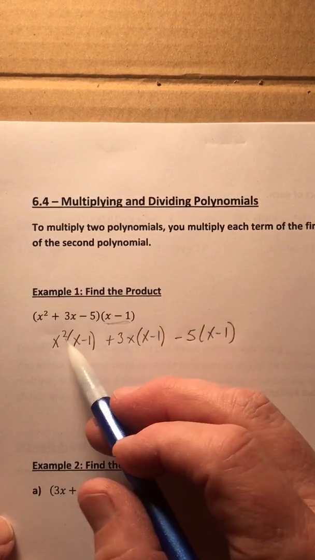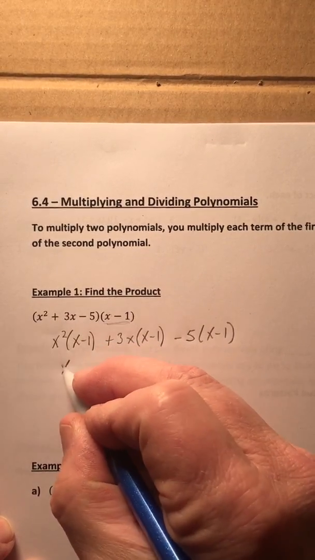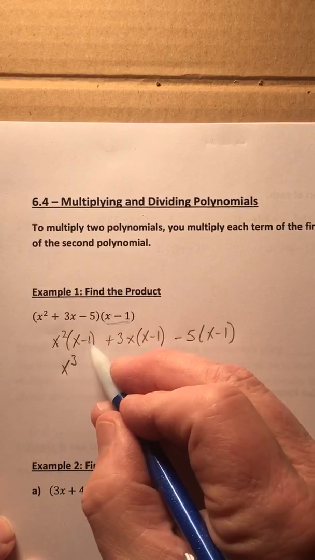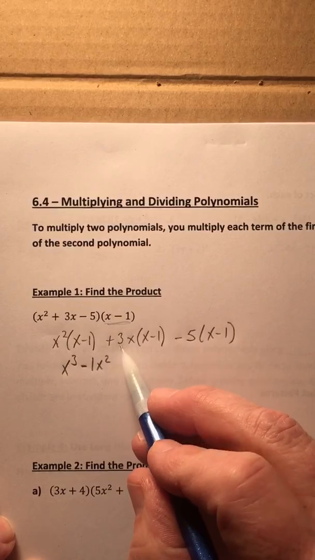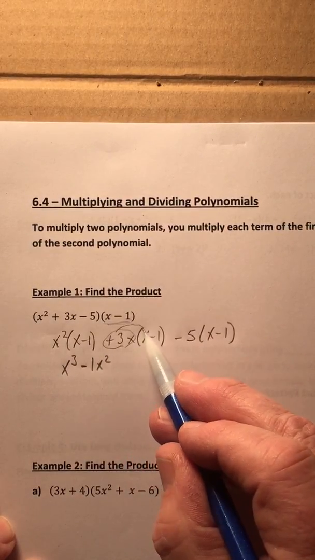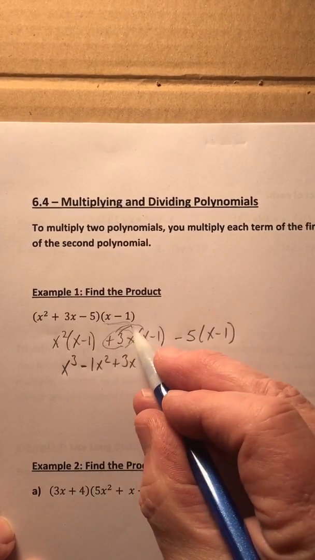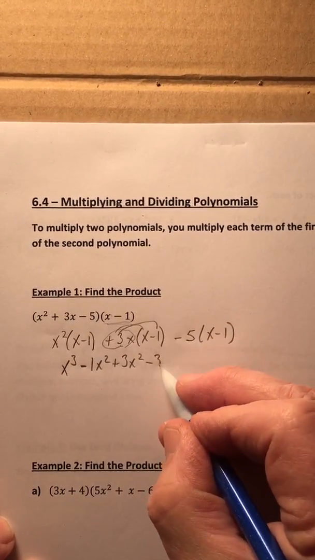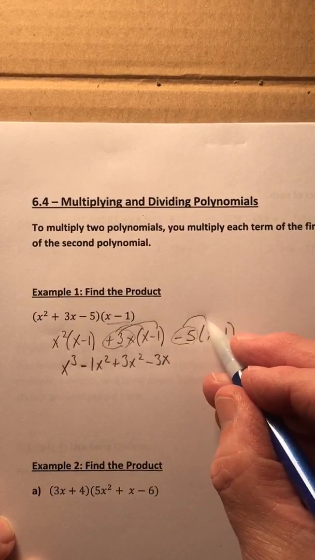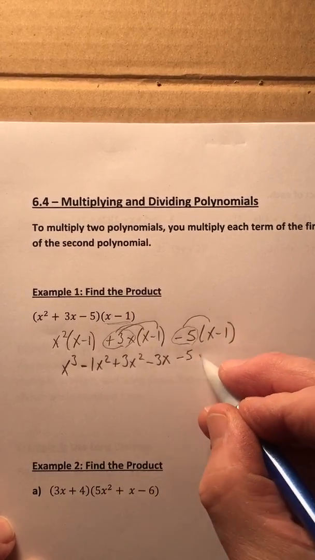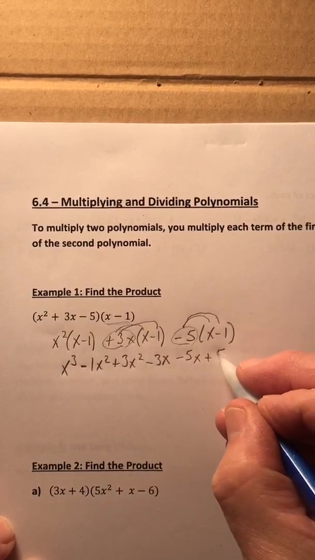Now I'm going to distribute again. So I got x squared times x gives me x cubed. X squared times negative 1 gives me negative 1x squared. Now the positive 3x times x gives me a positive 3x squared. Positive 3x times a negative 1 gives me a negative 3x. Then I'm going to do the same thing with my negative 5 here. Negative 5 times x, negative 5x. Negative 5 times negative 1 gives me a positive 5.